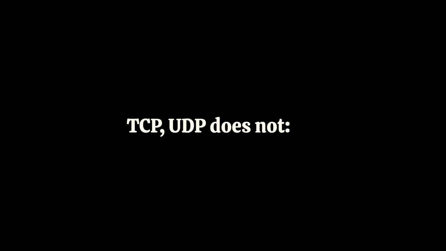UDP focuses on speed and low latency rather than reliability. Unlike TCP, UDP does not perform a three-way handshake, guarantee packet delivery, retransmit lost packets, or ensure packets arrive in order. Because of this, UDP is much faster and uses fewer resources.